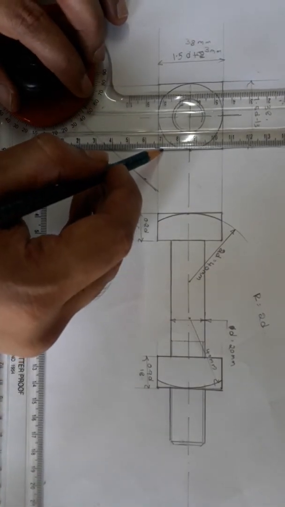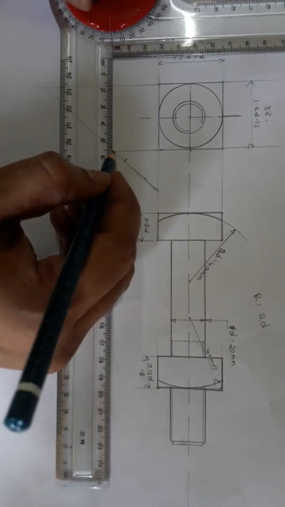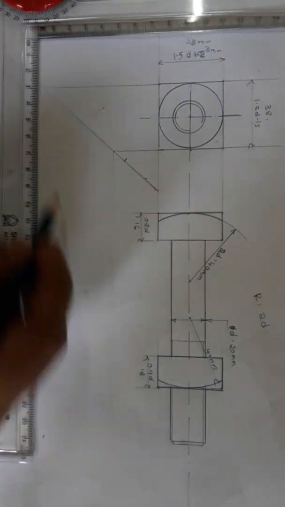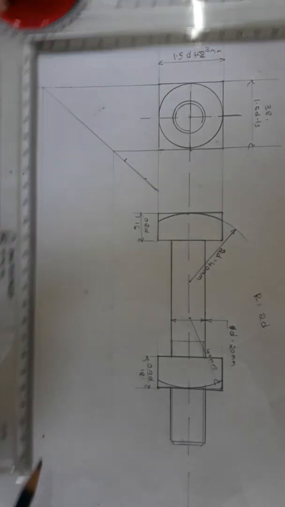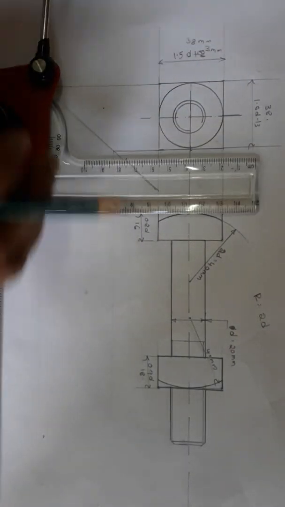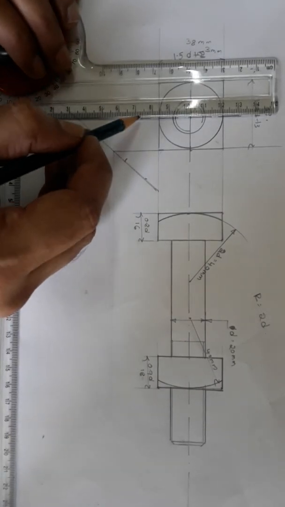Project this, project this. Project the center.